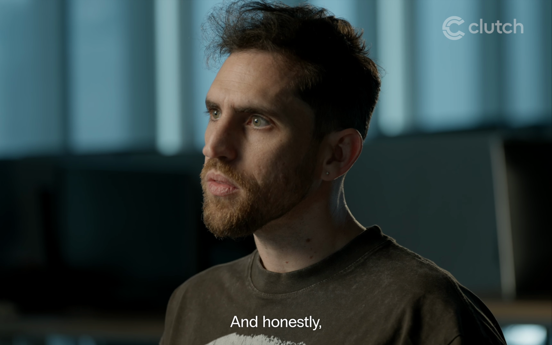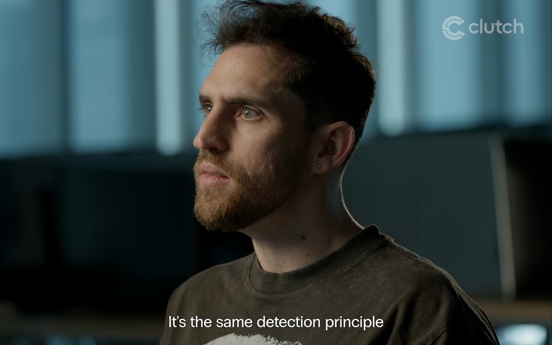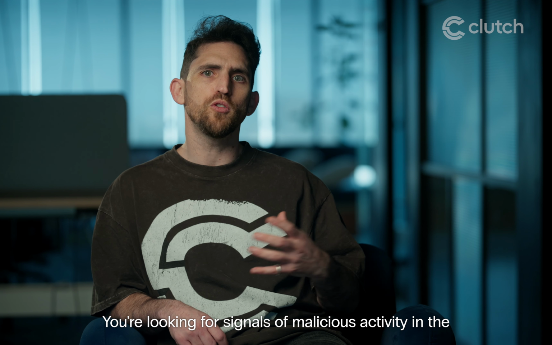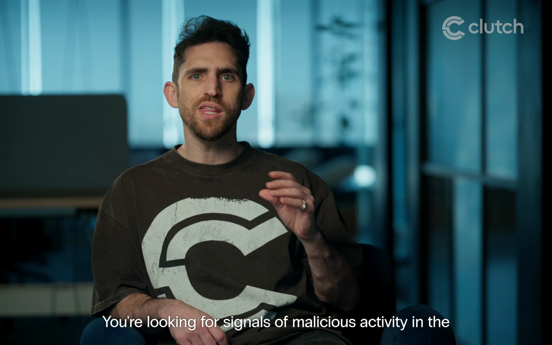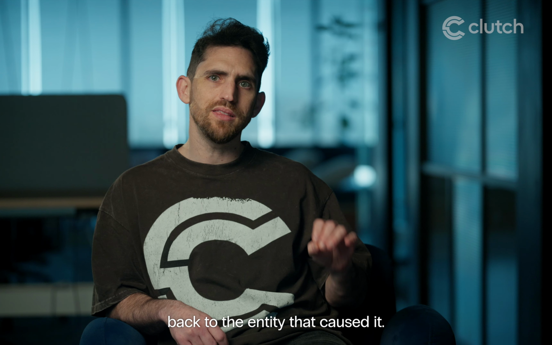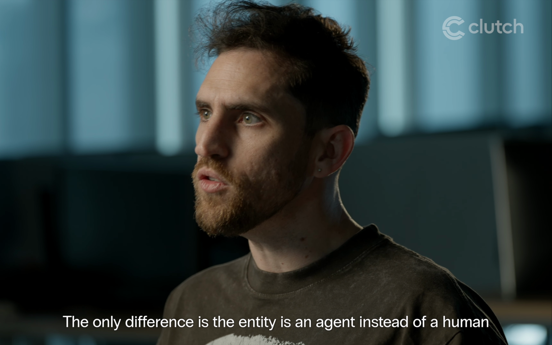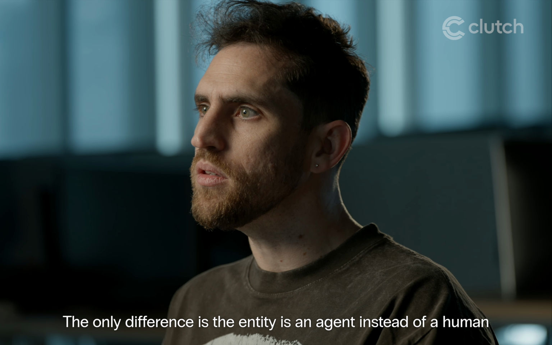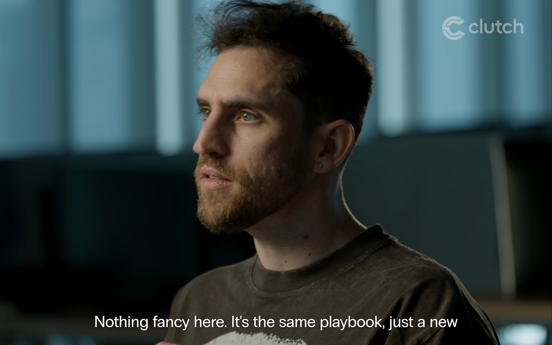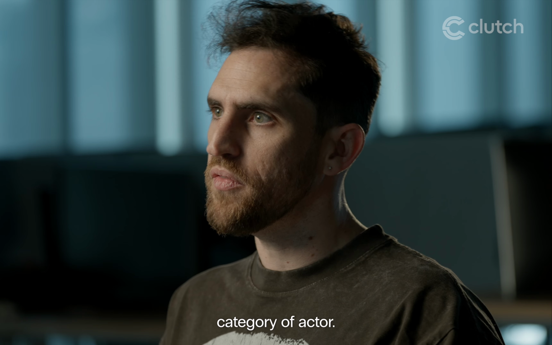And honestly, this part isn't new. It's the same detection principle that you'd apply to any identity in your environment. You're looking for signals of malicious activity in the end systems themselves and tying those signals back to the entity that caused them. The only difference is the entity is an agent instead of a human or a service account. Nothing fancy here. It's the same playbook, just a new category of actor.